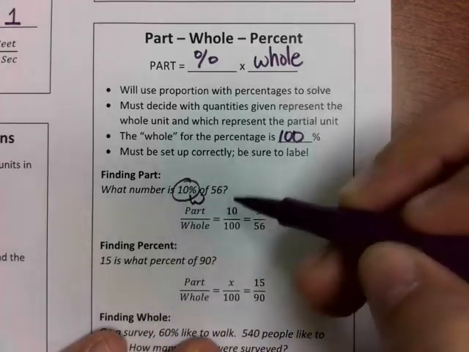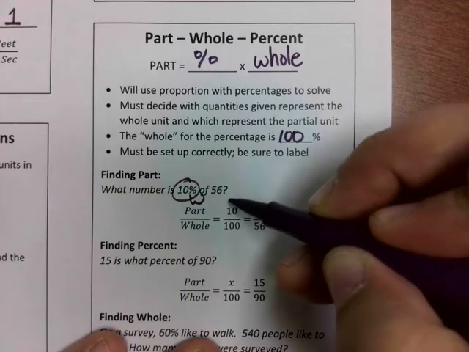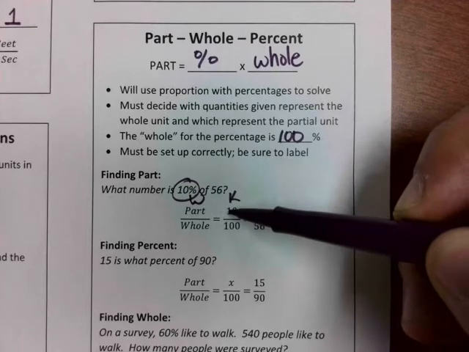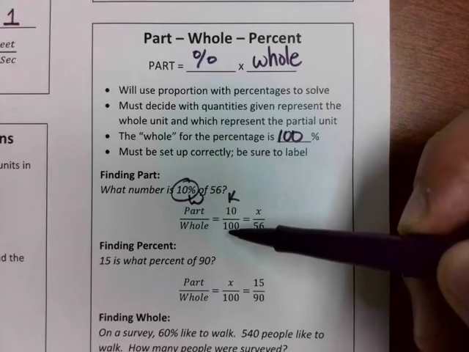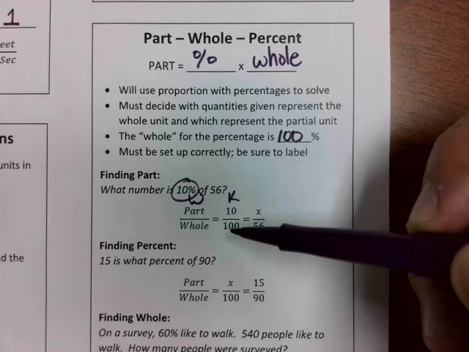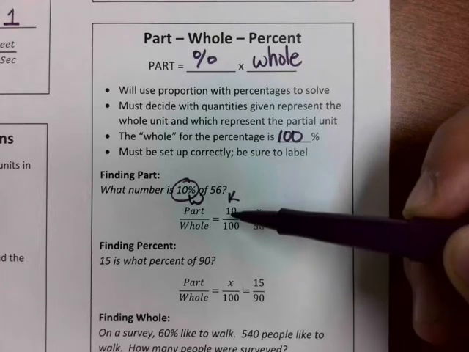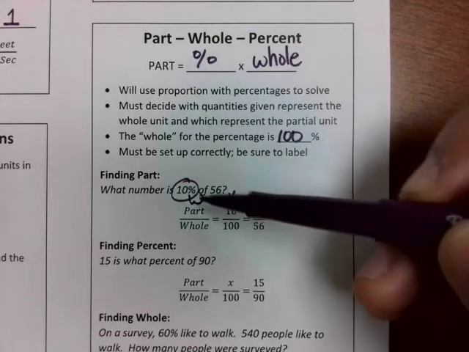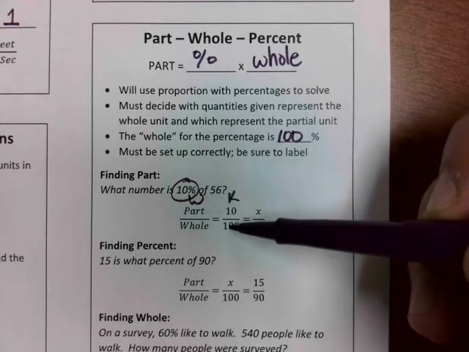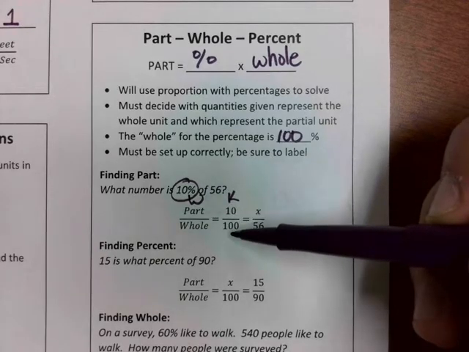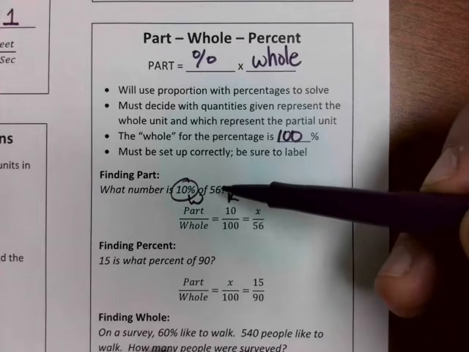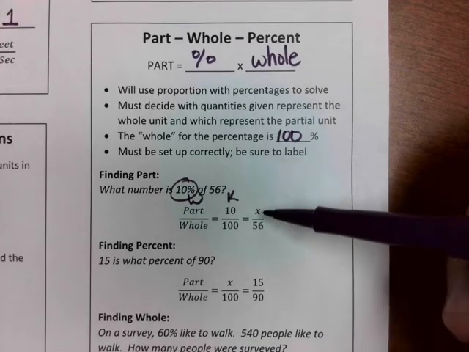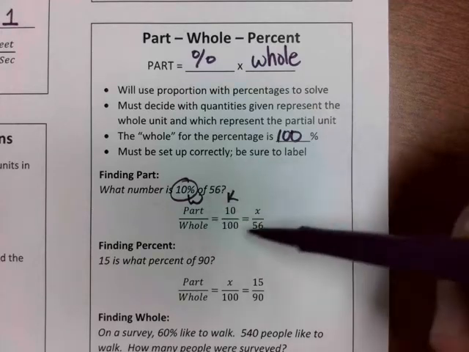And then it says 10%, so they put 10 over 100. That is my known ratio. So anytime you know the percent, you put the percentage over the number 100. If you don't know the percent, we'll see here in a second, you can't put a number over 100, but you can put X over 100. When we don't know something, we use an X. All right, so the percentage is what we know, 10 over 100, 10% over 100. And then it says of 56. So 56 is considered my whole here, so we would put it at the bottom with my variable on top.